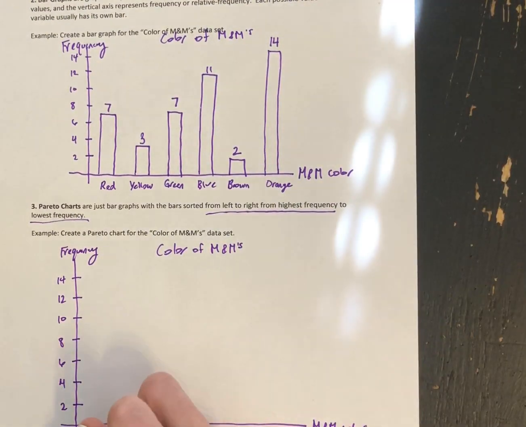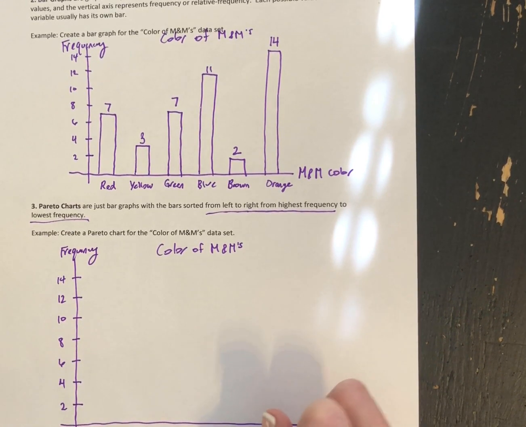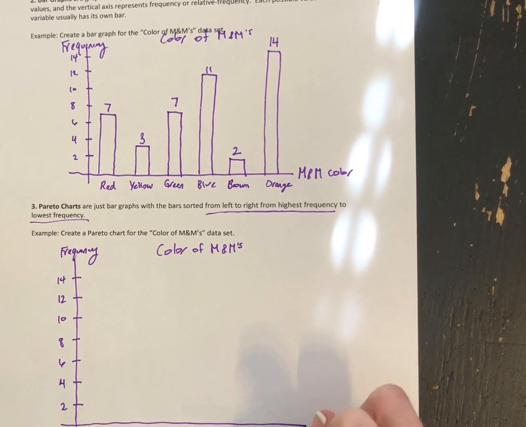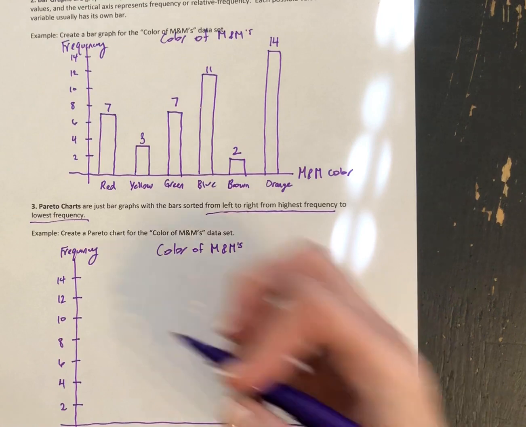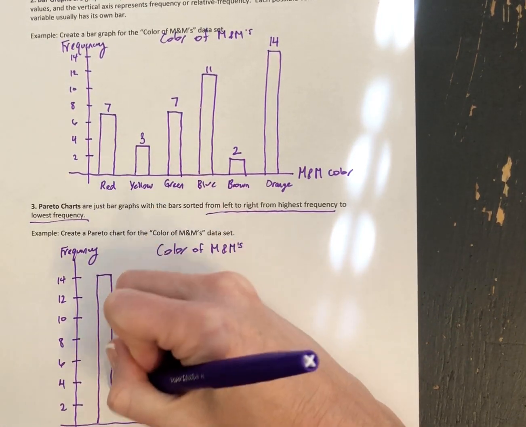Okay, so we had orange, blue, red, green, yellow, brown. And then we're still going to draw our bars like we did before. So orange was 14.